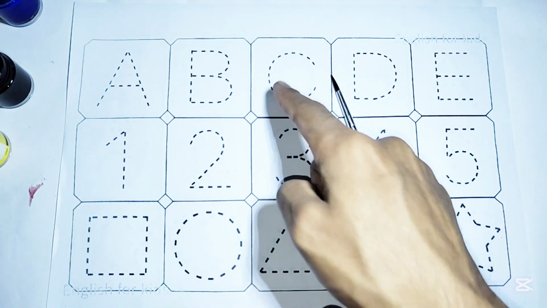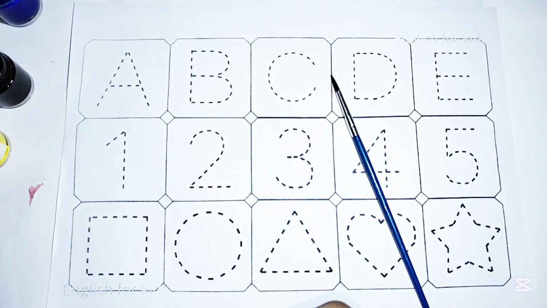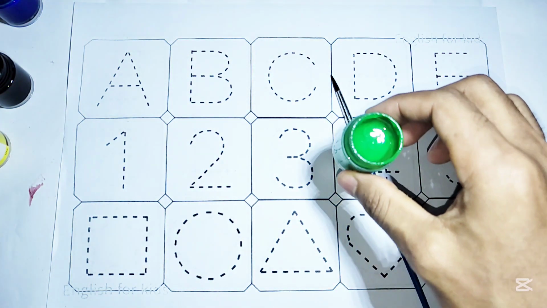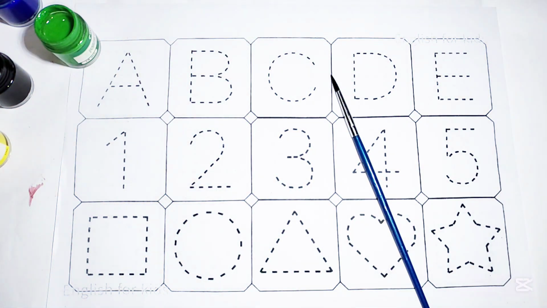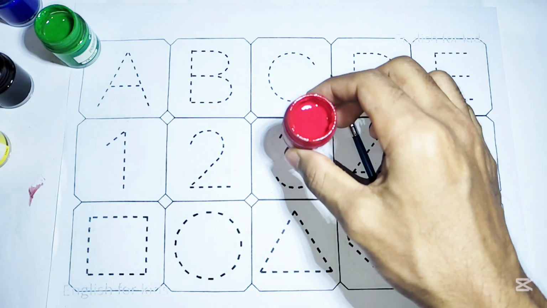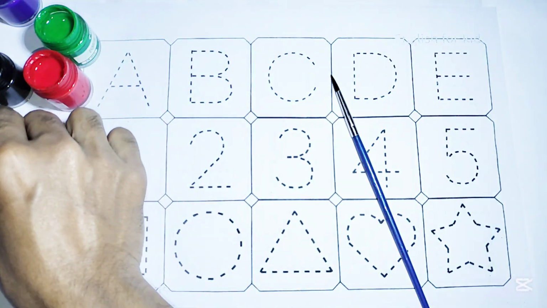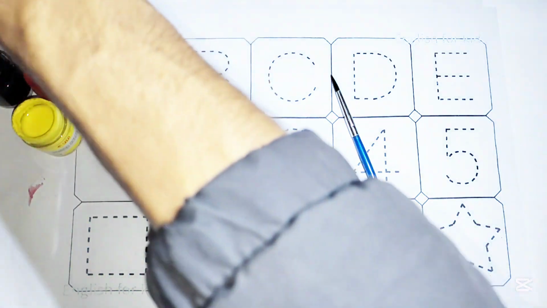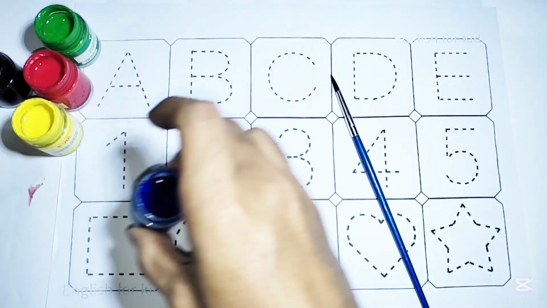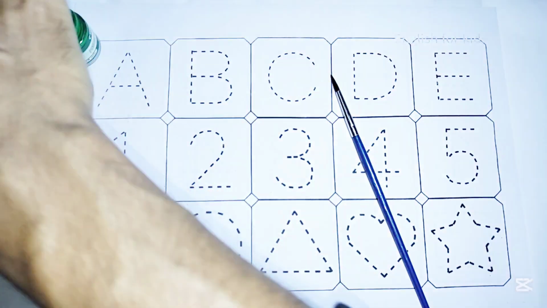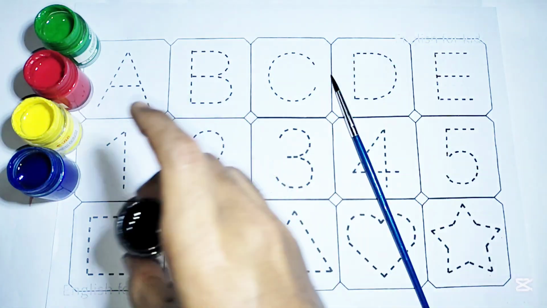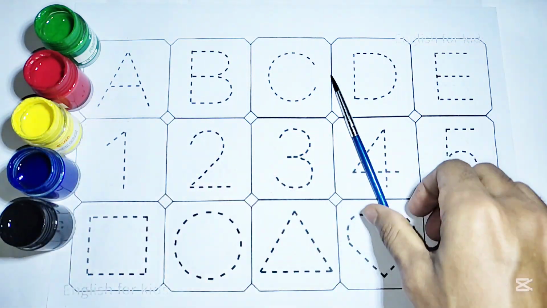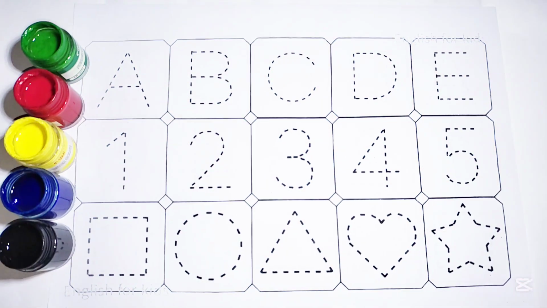Today we draw alphabets, numbers and 2D shapes. First we use green color. The next one is red color. Kids, now we use yellow color. And the next one is blue color. Now we use black color. Kids, now we start drawing.